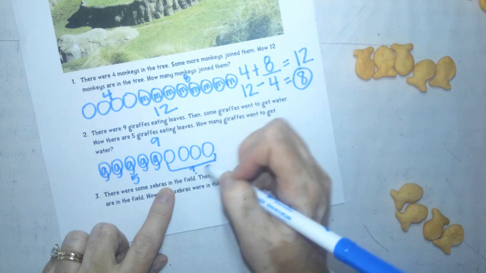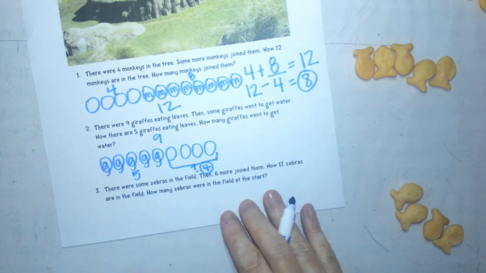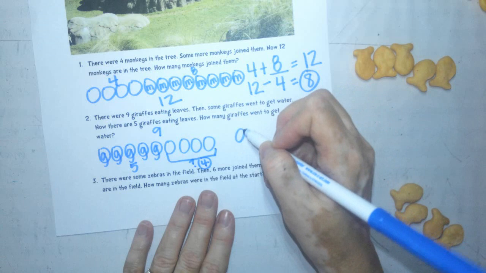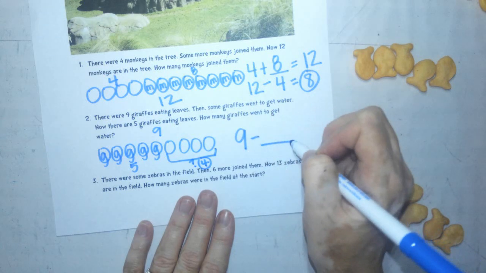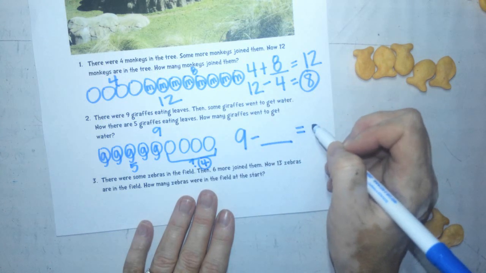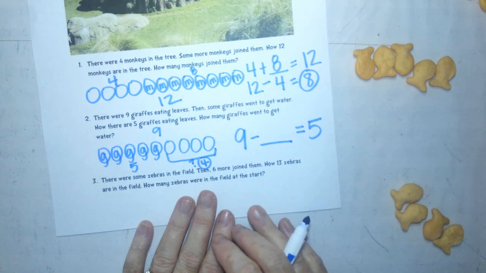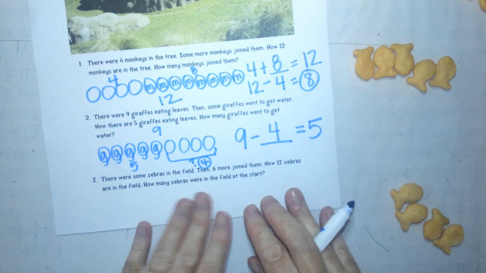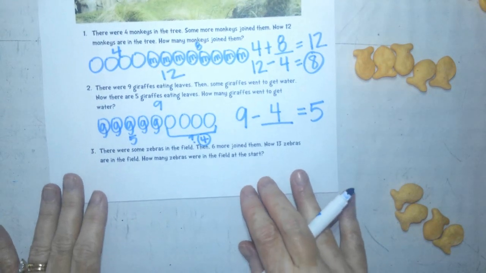So that's a slightly different approach. I'm going to label that with my question mark and a 4, and then just write my number sentence. There were 9 giraffes. Some left, and now we have 5. And of course our missing part was the number 4. Awesome. All right, moving on to number 3.